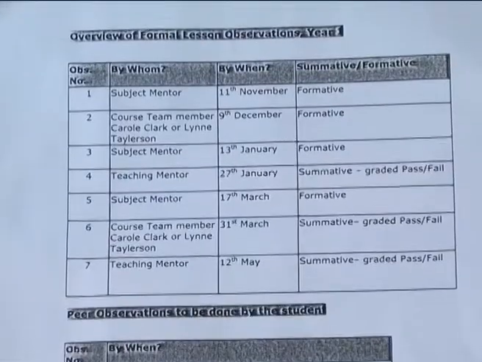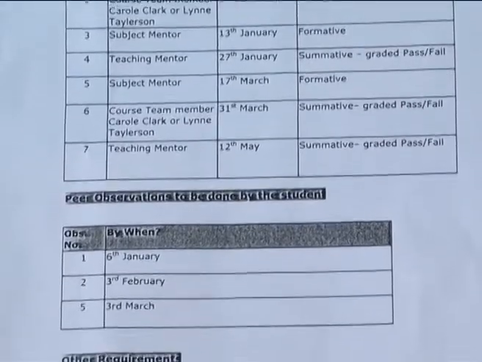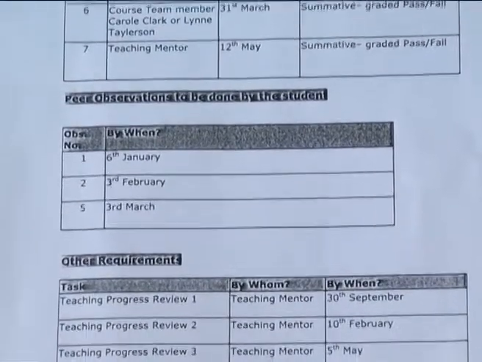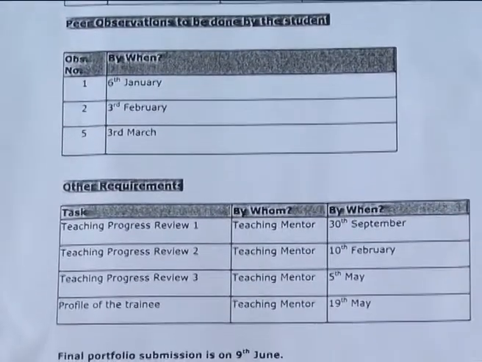This section leads you through the process of formal lesson observation. Over the course of Year 1, there are 7 formal lesson observations to be completed on your mentee. Some of these are done by yourself, some by the course team, and some by the student's teaching mentor. If you look at this document, it will tell you which observation should be done by which person. The dates listed are dates to be done by, so the observation must be completed by that date.